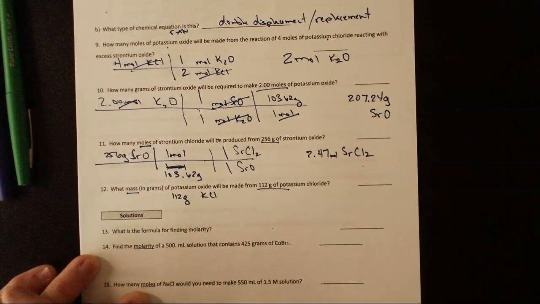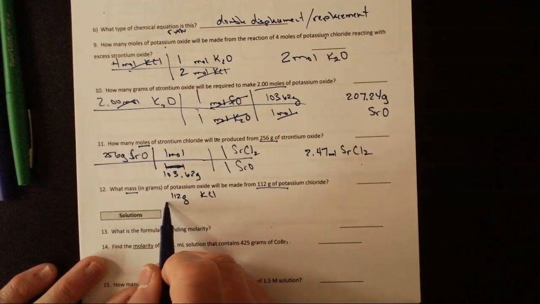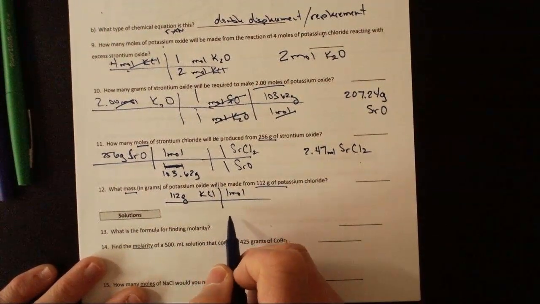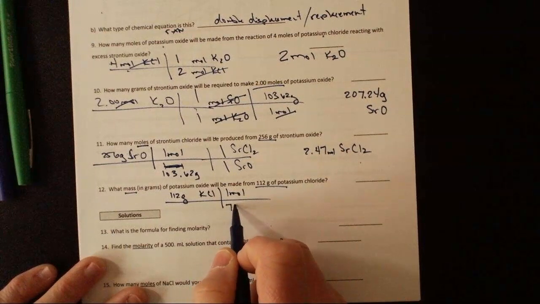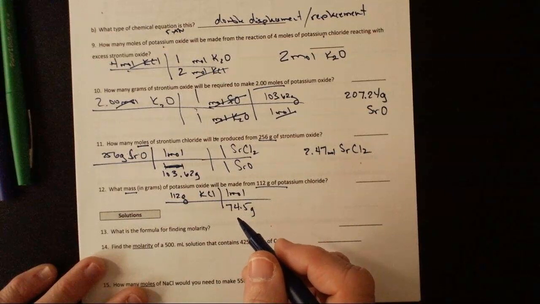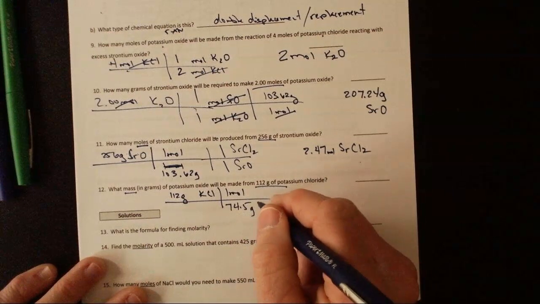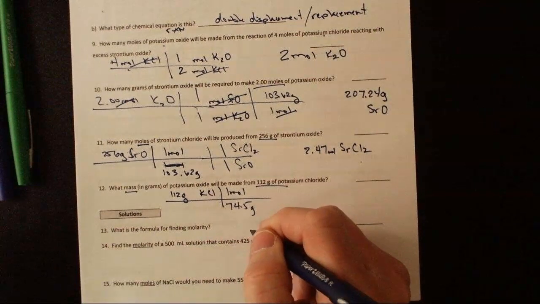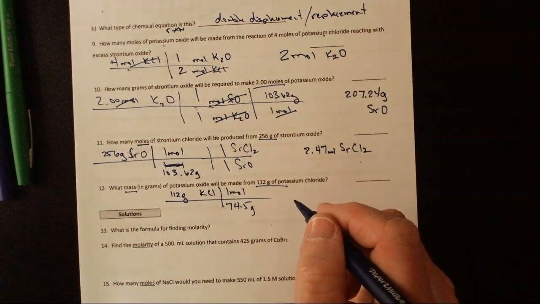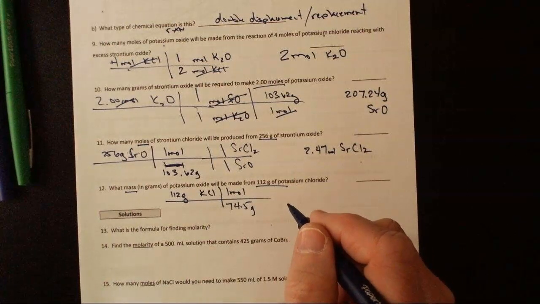I need to change that into moles before I can do anything else. 1 mole, and the molar mass of potassium chloride is 74.5. In doing this, by the way, that's going to give you about 0.5 moles.